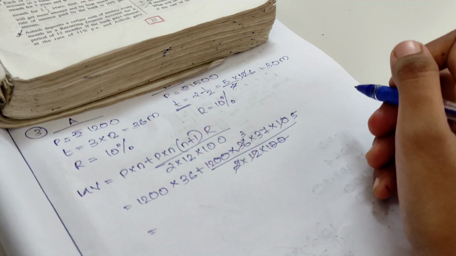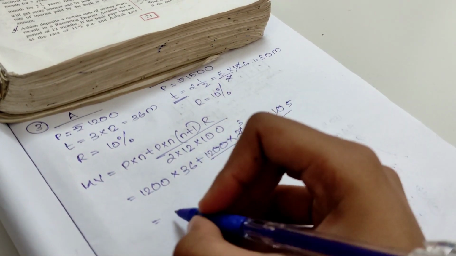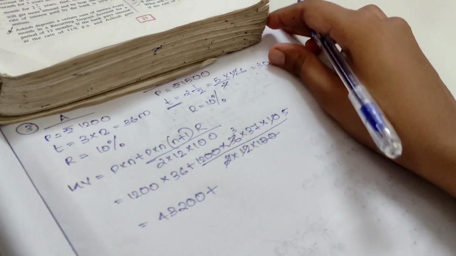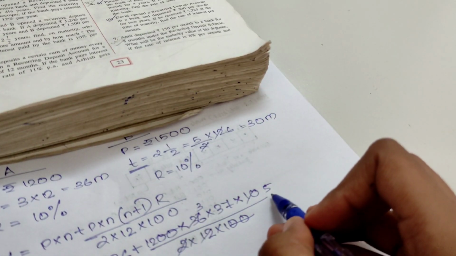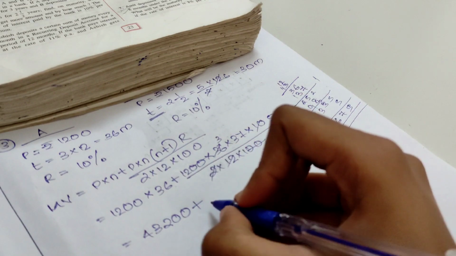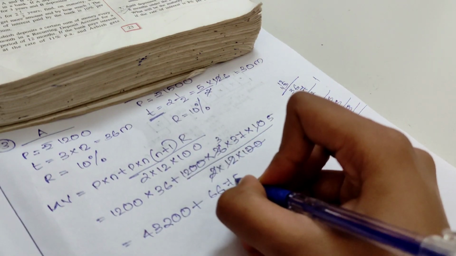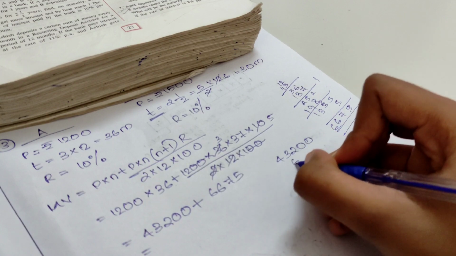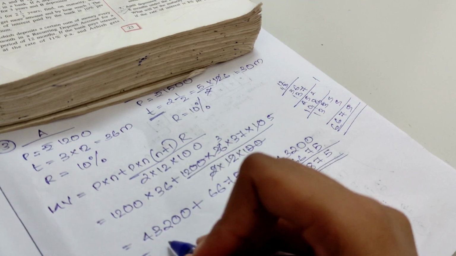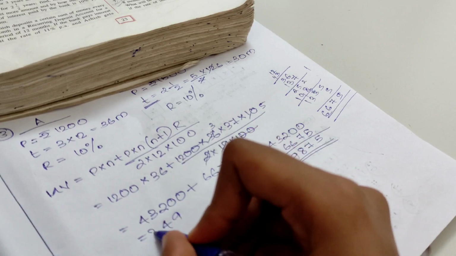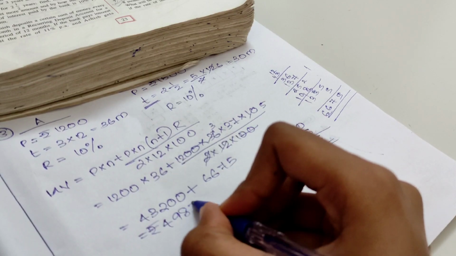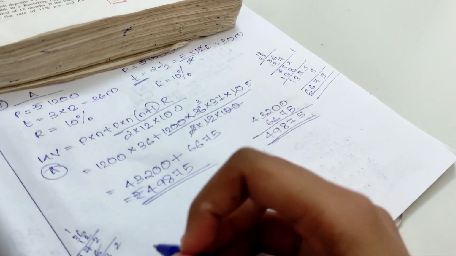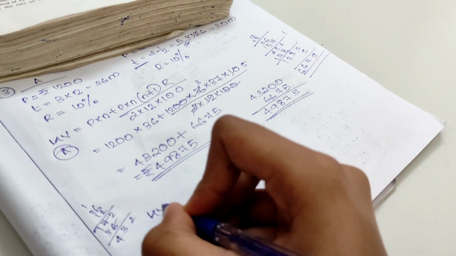Cancelling this, we will get the answer. 1,200 into 36 is 43200, plus 6675. Adding this, we will get the answer. So the maturity value of A is rupees 49,875. So this is the maturity value of A.